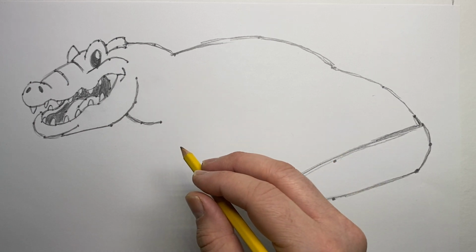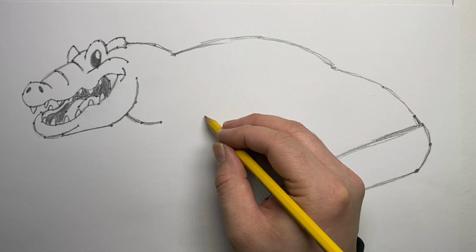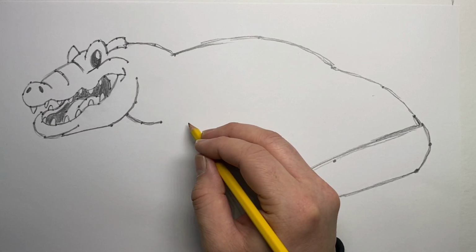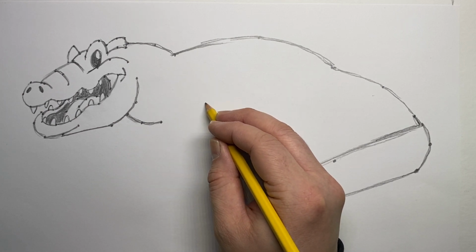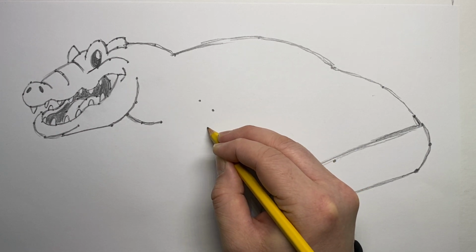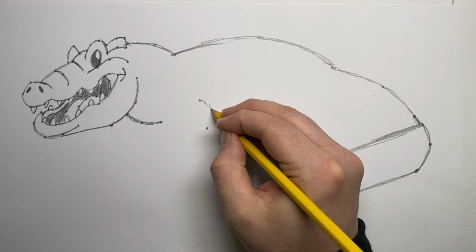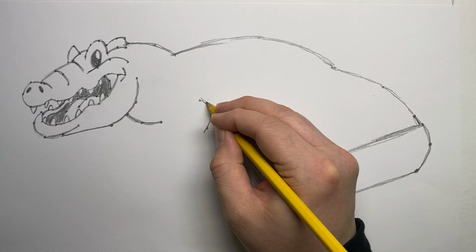Okay, so we're going to go ahead and continue by putting in our first foot. And to do that, we're going to put a dot up here, a dot up here, and a dot over here. So there's 3 dots, and we'll go ahead and bring those down just like this.